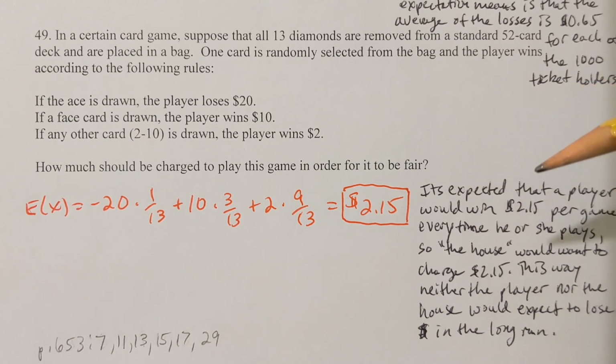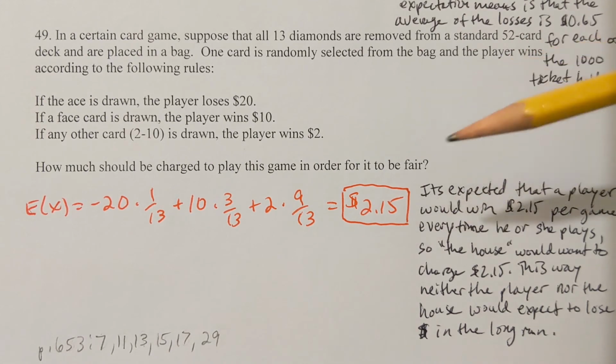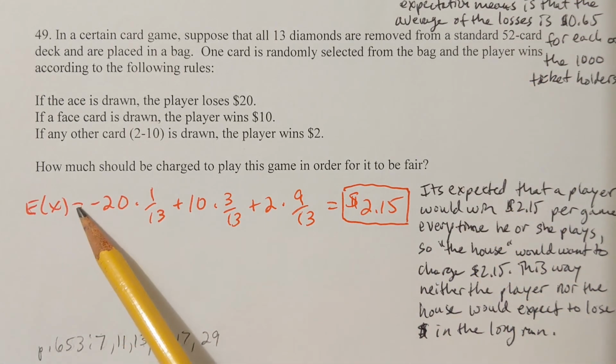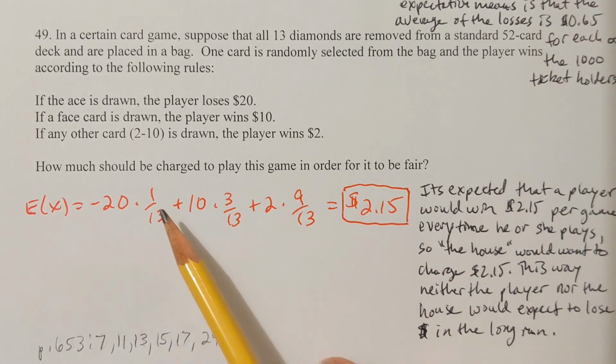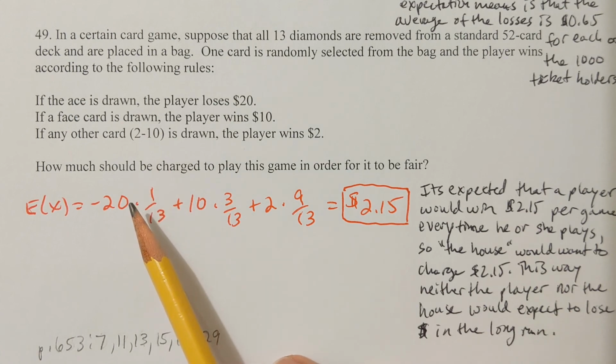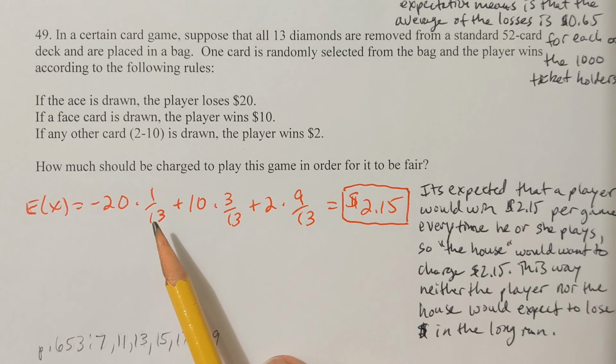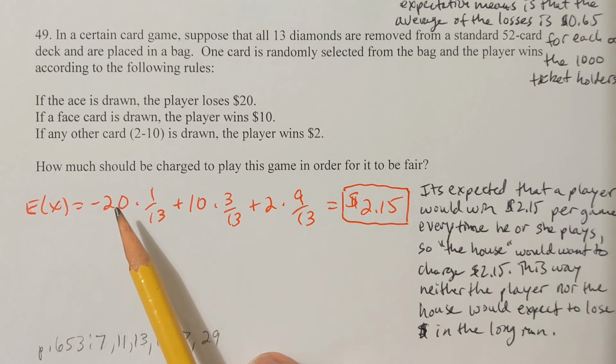For it to be fair, that would mean that neither the dealer nor the person playing is losing money. So this comes down to calculating an expected value. Take each value times the probability. There's only 13 diamonds that we're playing with. So the player is going to lose $20 if an ace is drawn. Only one of the cards is going to be an ace. And of course I want a negative number there since that's a loss.